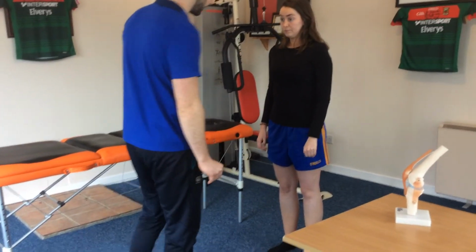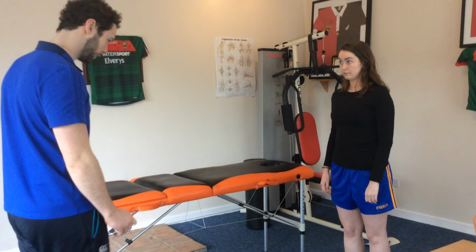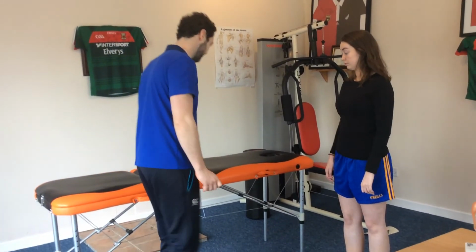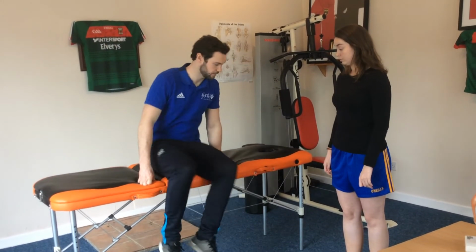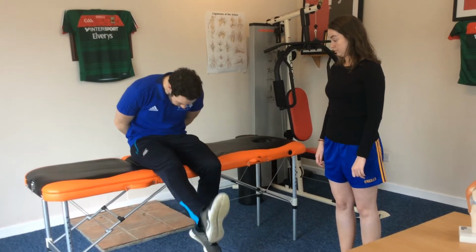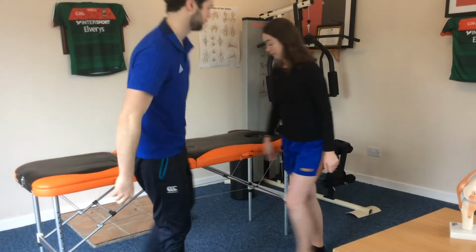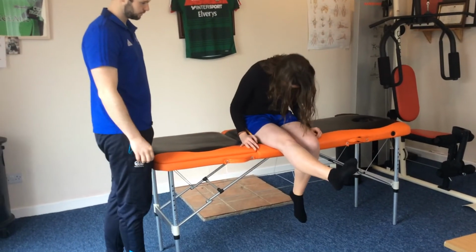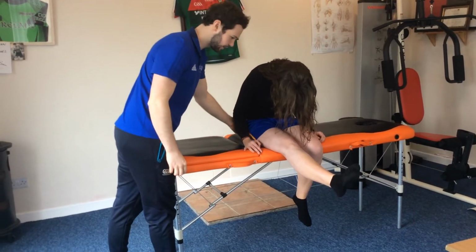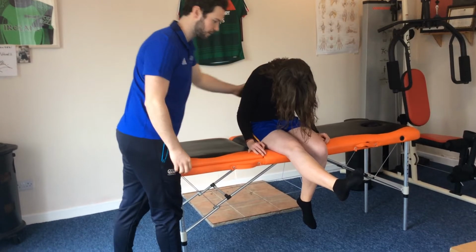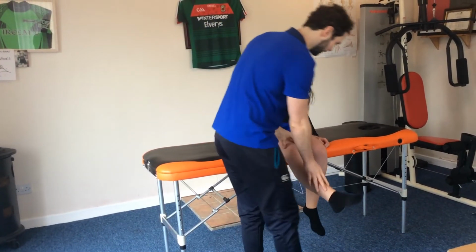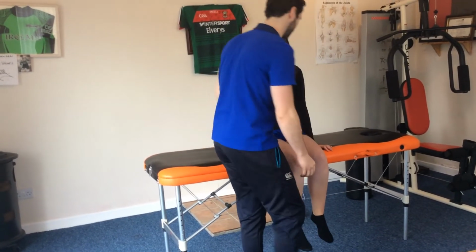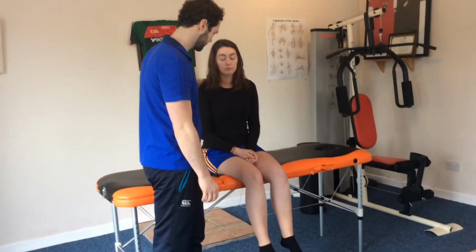Okay, so just before we move on to the next one, we will just test the neural lines here. Chin to chest, slump down, bring the leg up for me there. Good. And we're asking our patient about any nerve pain in the legs, because that can often mask the lower back, and can often present as hip pain if there's some referral pain coming down from the sciatic nerve.